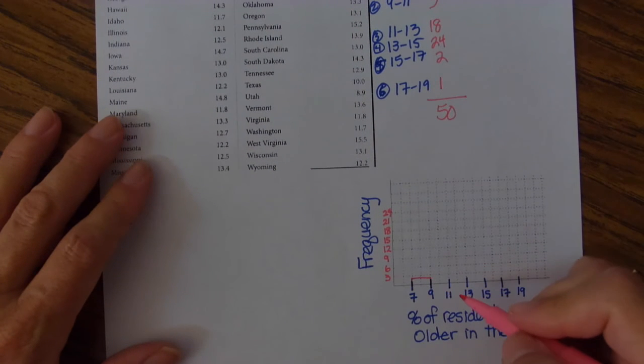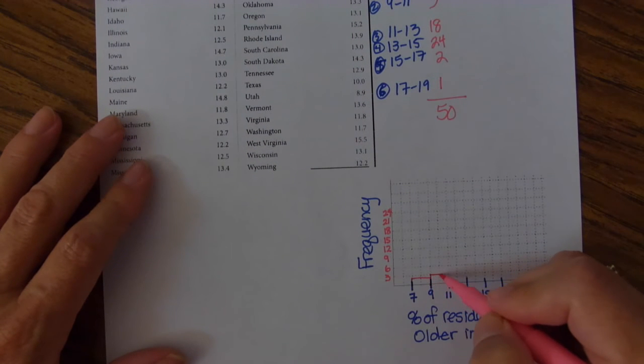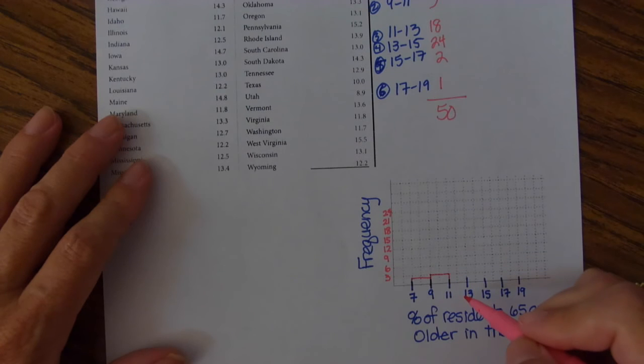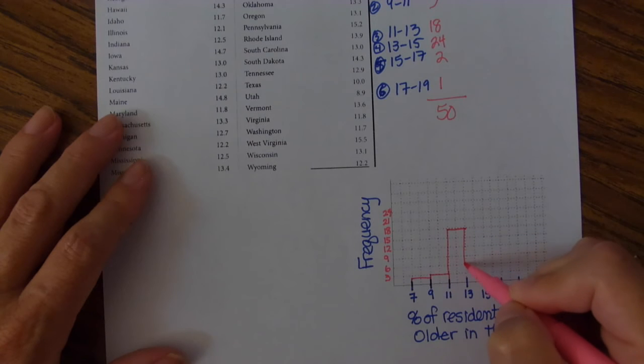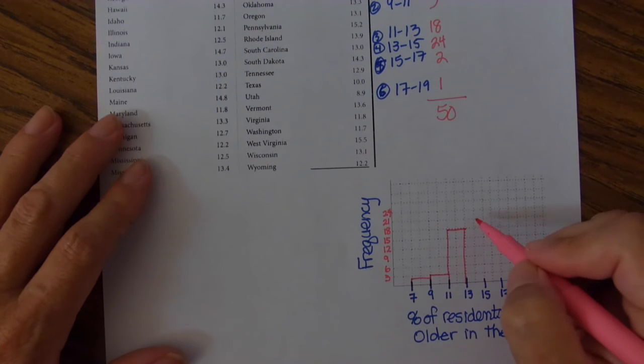Okay, 9 to 11 had 3. 11 to 13 had 18. Where's 18? And 24.